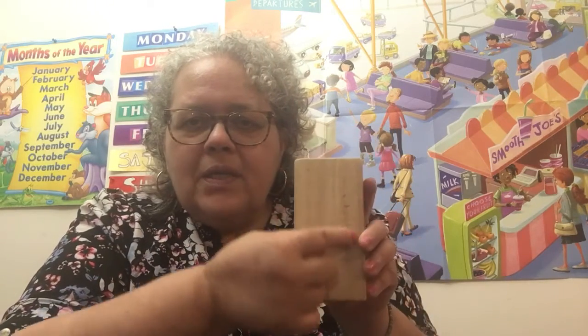Next, what is this shape called? It looks like a rectangle on one side, and another rectangle on this side, and a rectangle on this side, and a rectangle on this side. This solid shape is called a rectangular prism.